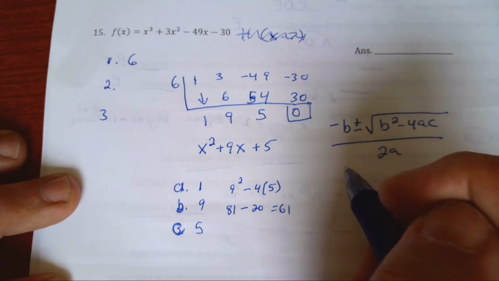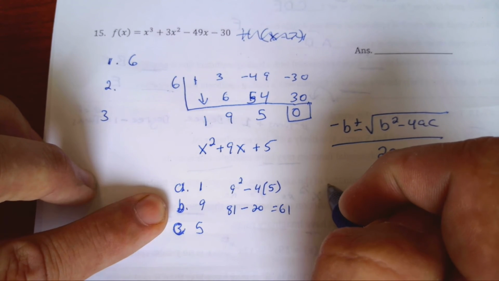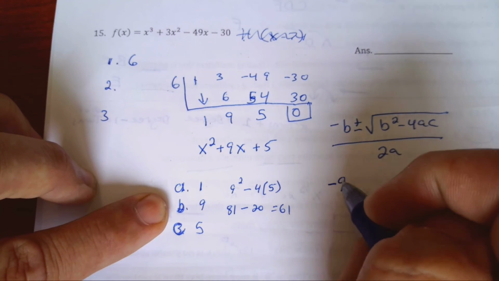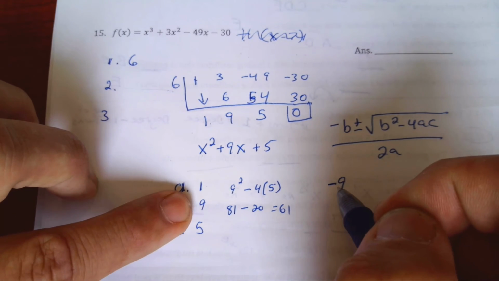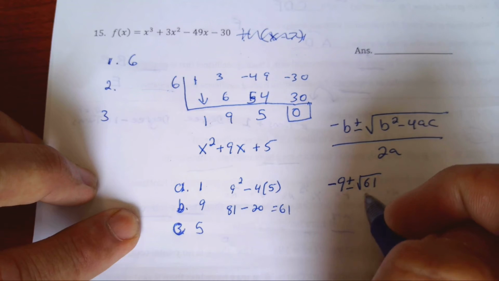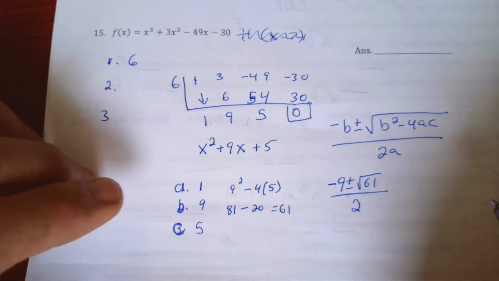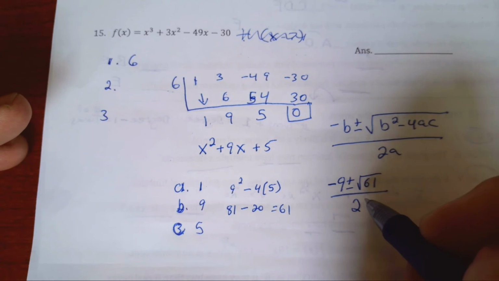So I'm going to rewrite this now. I'm going to put the opposite of b for the negative, so that would be minus 9. Or the opposite of b, like if this had been a minus, this would be a plus. Plus or minus square root 61 all over 2a, which is just going to be 2. That's my answer. Those are my next two roots.